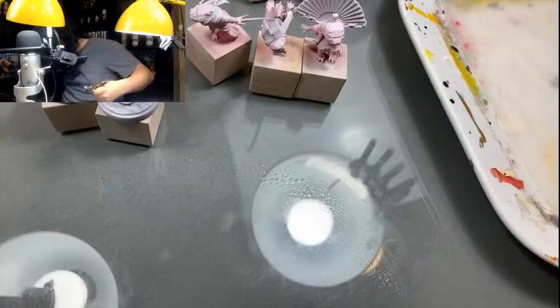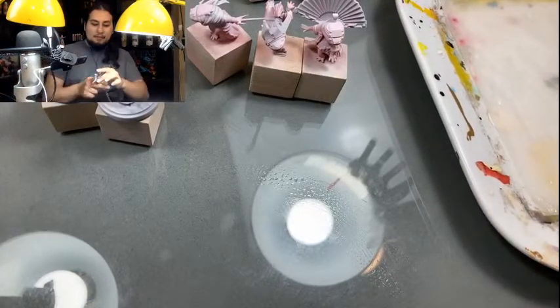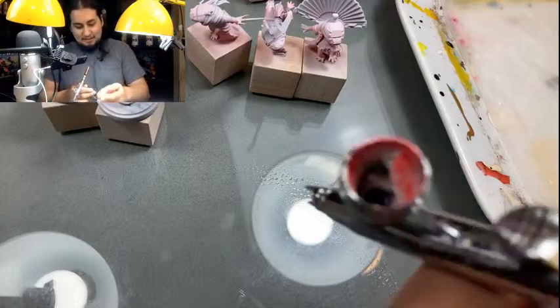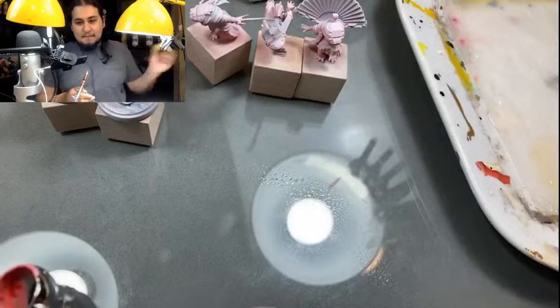And what color? It's going to have to be the thinnest of yellows. I think I'm going to be using Cygnus yellow. Is that right?